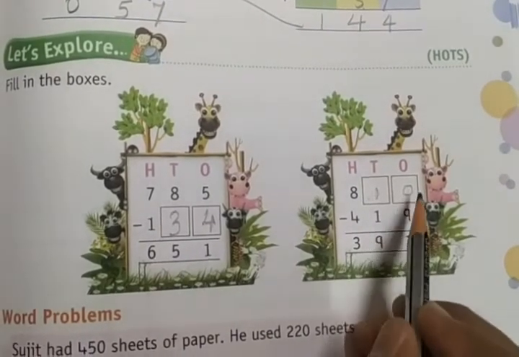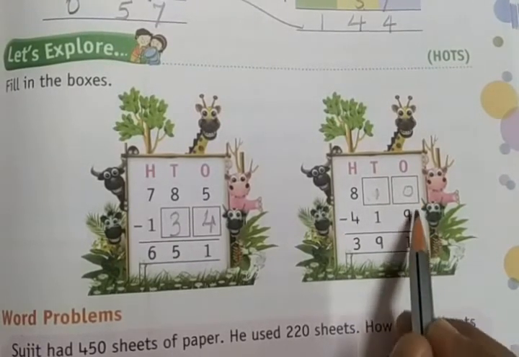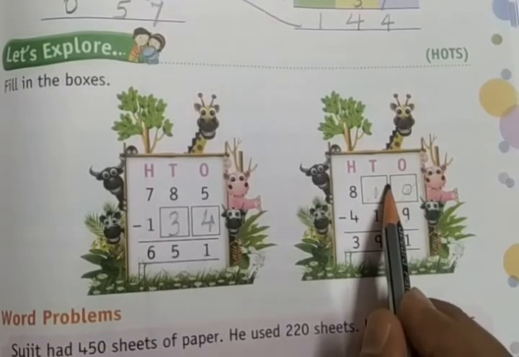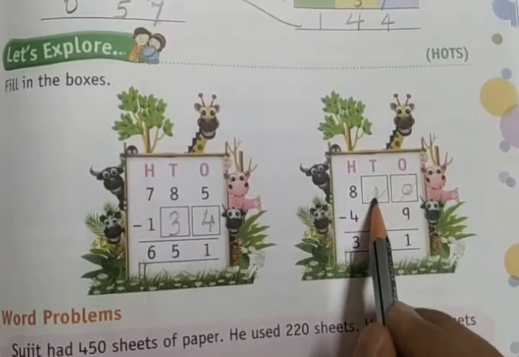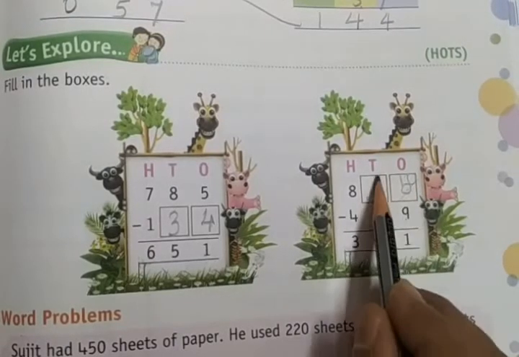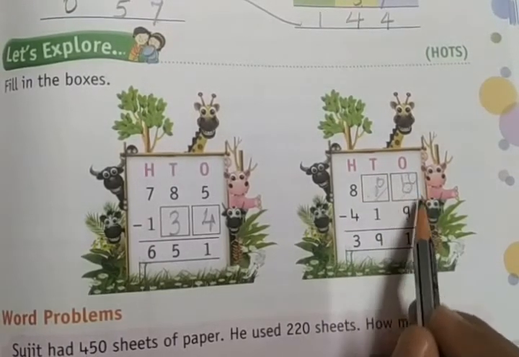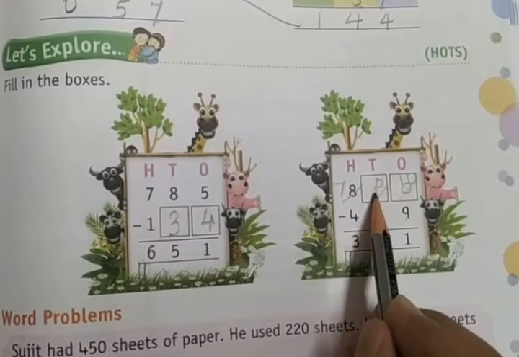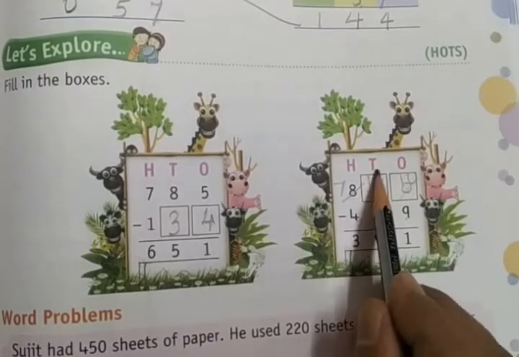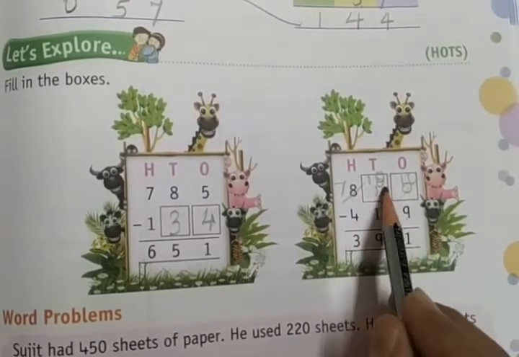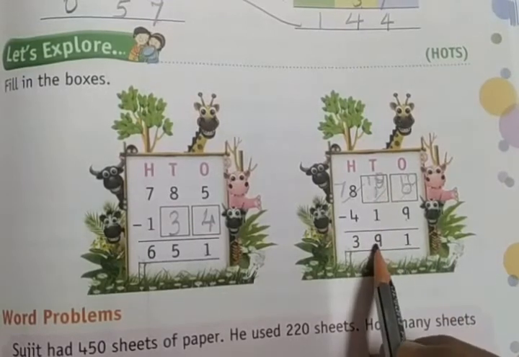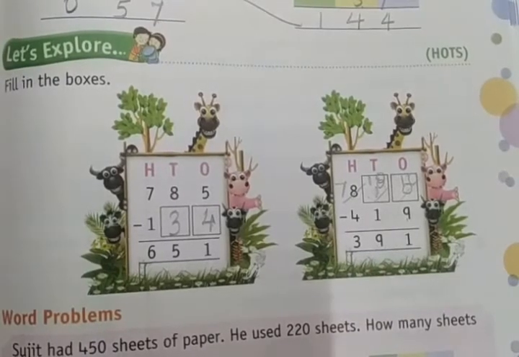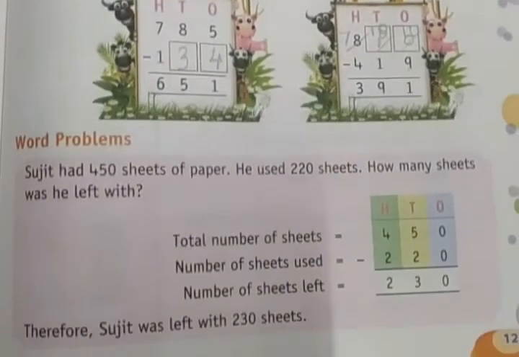Okay my dear children, if you want 1 here from 9, it should be 0. You have to borrow 1, which means here it will become 1. Borrowing 1 means it will become 10 and it will become 0 again here. So 10 minus 9 is 1, and it's 0 again. Then you have to borrow here, so 0 plus 10 is 10. 10 minus 1 is 9. Now 7 minus 4 is 3. Okay, this is how we have to solve the problems.